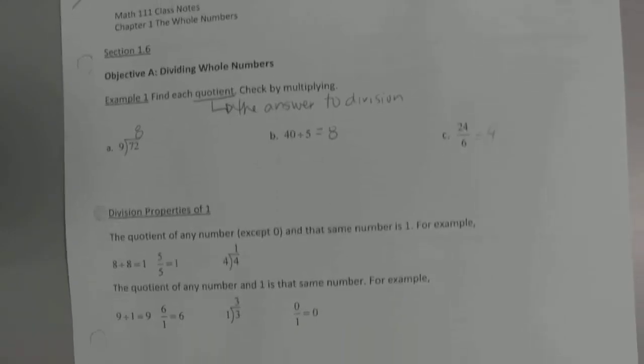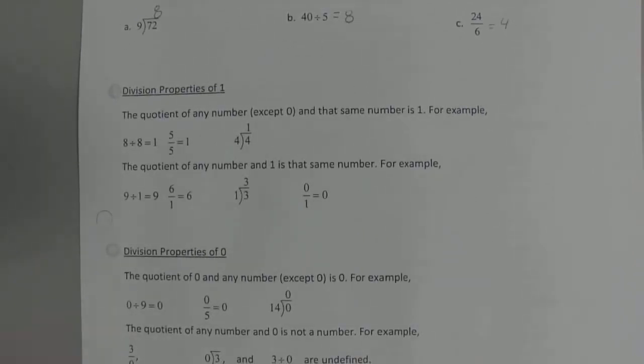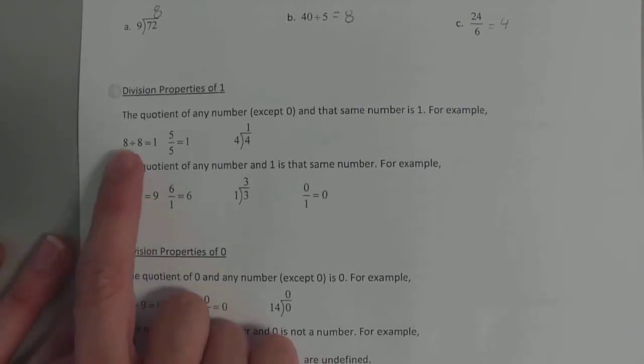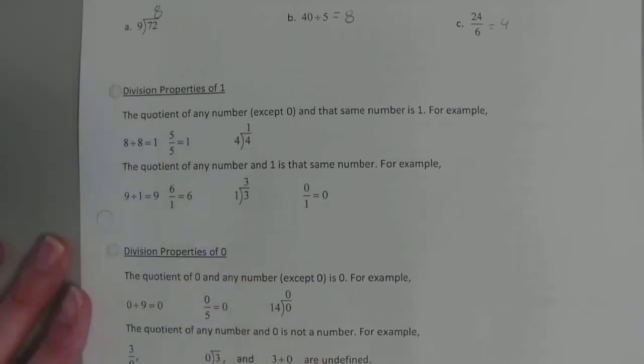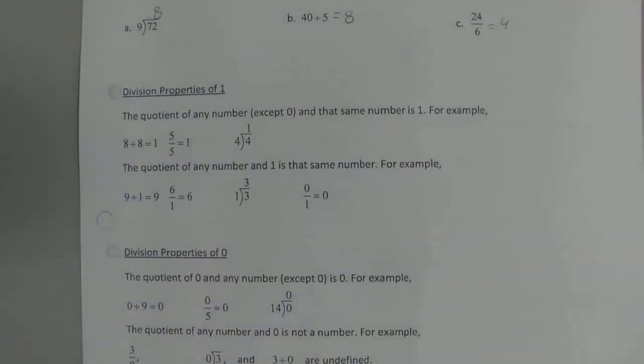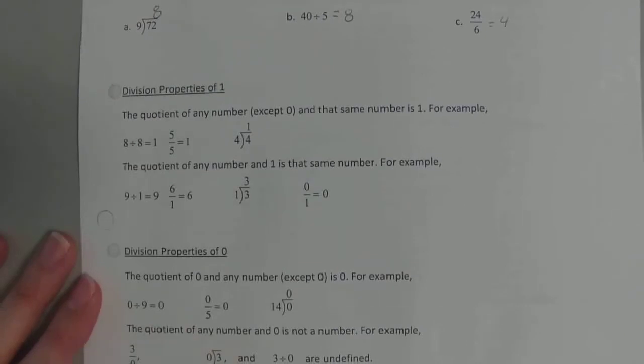All right, so we do have properties of 1 and 0. We do like division by 1. What do I mean by that? Anytime you take a number and divide by that same number, it's 1. So if you have 8 cookies and you have 8 kids, each kid gets 1 cookie. If you have 9 cookies and only 1 kid, how many cookies does that 1 kid get? All 9 of them, okay? So any number divided by 1 will be that number. So notice it's showing you all different methods of doing that.